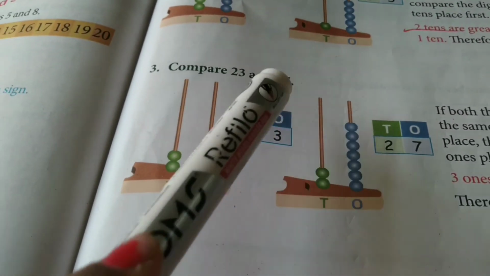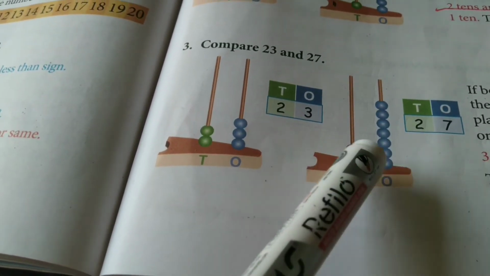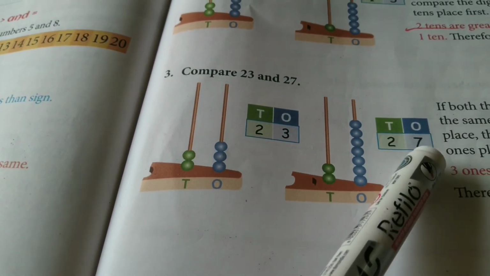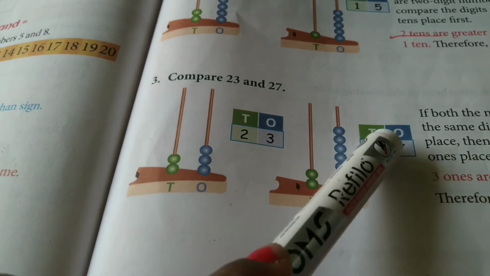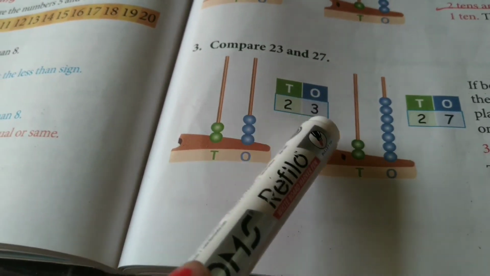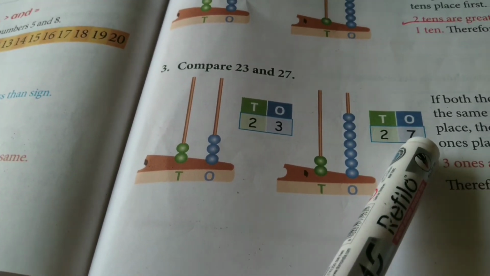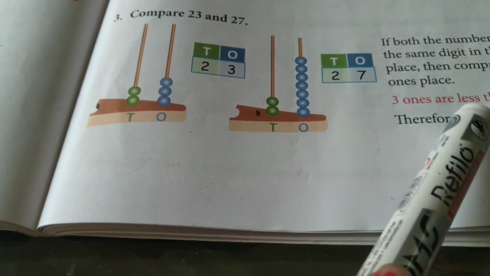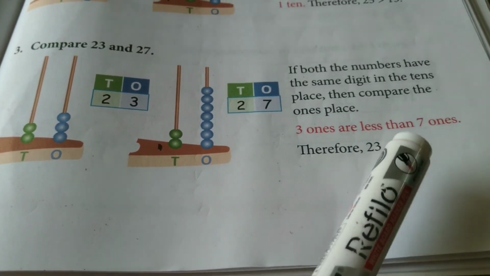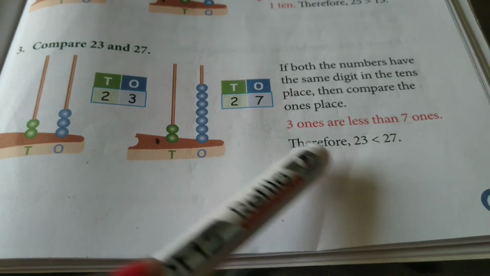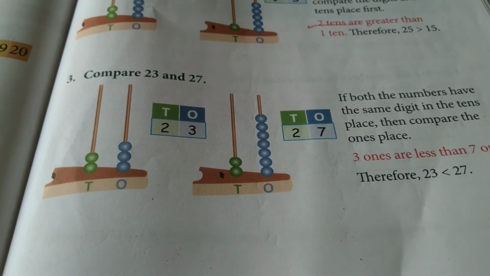Now comparing two digit numbers with the same number in the tens. If you have the same number in the tens, you have to remember the ones. You have to find out the ones. Here 3 and 7, which is bigger? 7 is bigger, right? So 23 is smaller than 27. Okay, hope that's clear for you. Thank you.